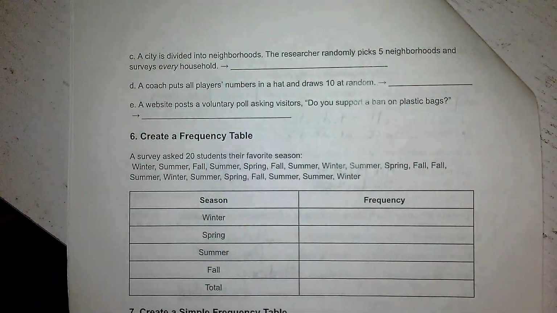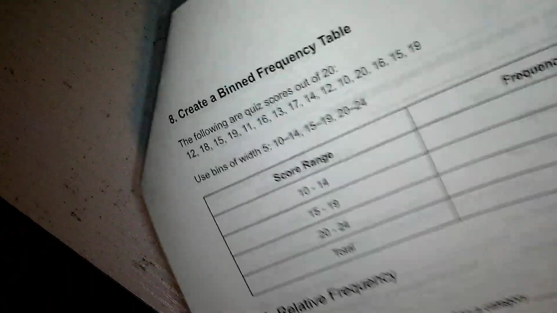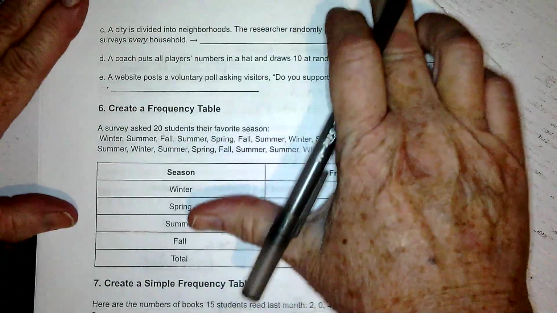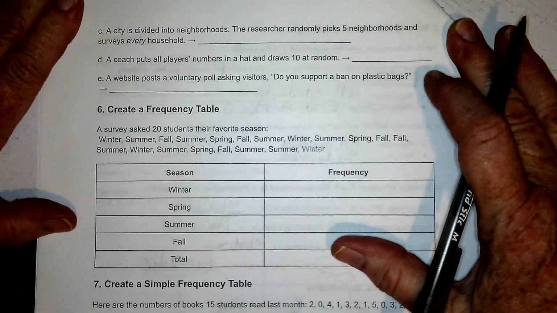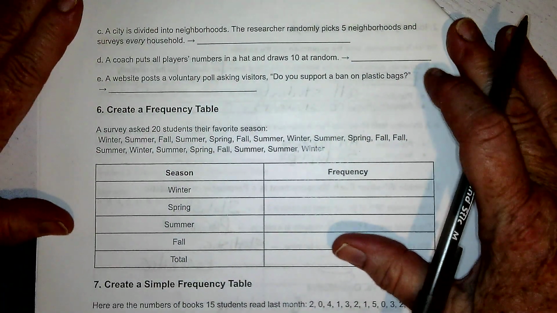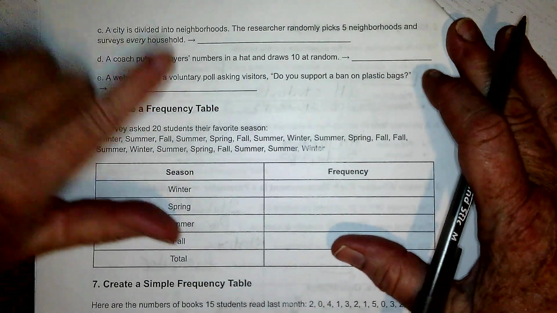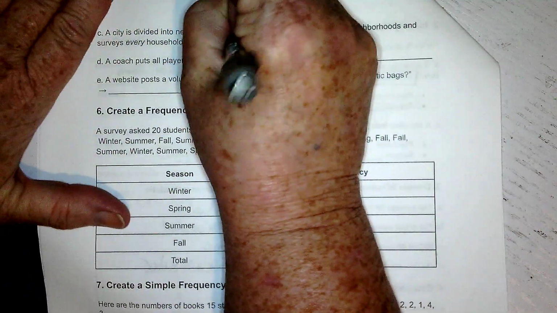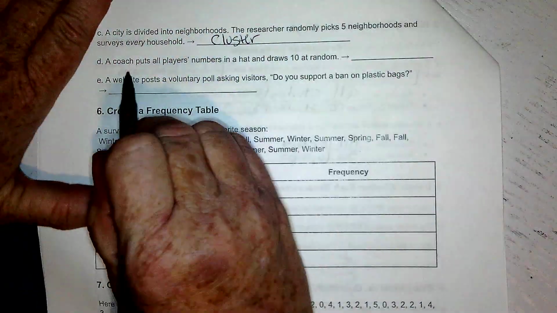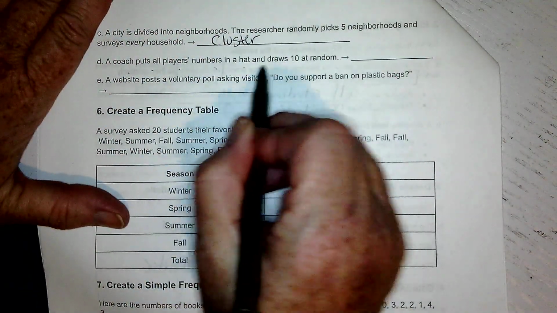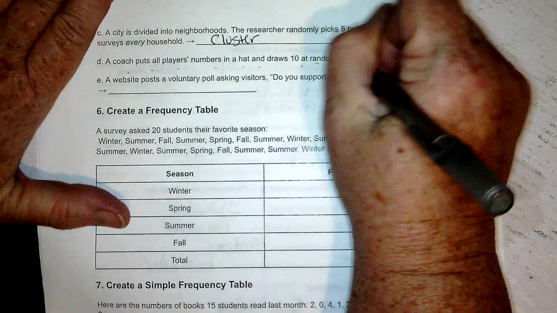A city is divided into neighborhoods. The researcher randomly picks 5 neighborhoods and surveys every household. That's cluster. A coach puts all players' numbers in a hat and draws 10 at random. That is simple random.